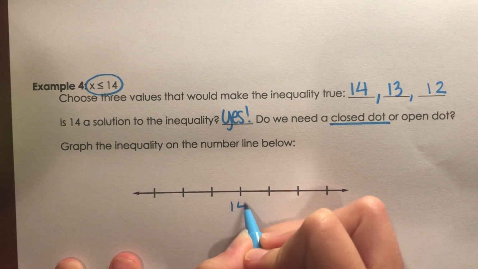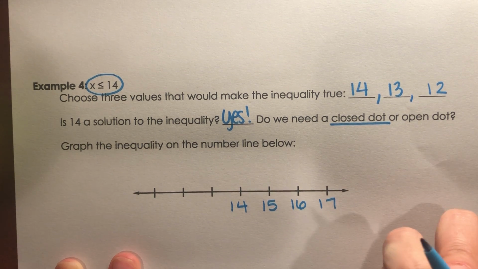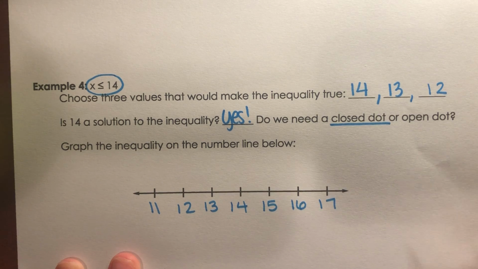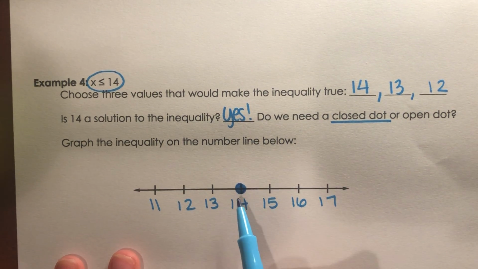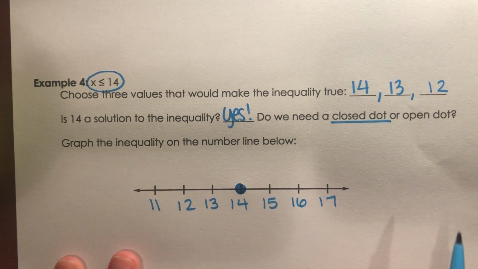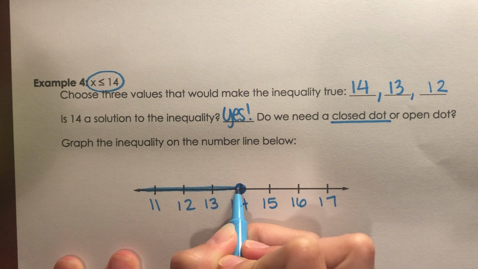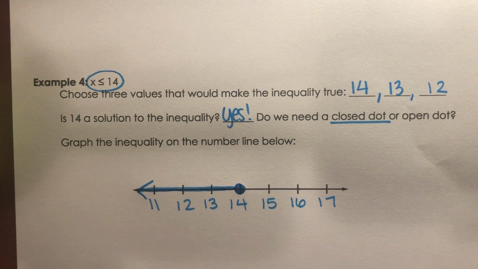So let's label our number line. Okay, and we are using a closed dot on 14 because 14 is included in this graph, and then we are drawing a line for everything that is less than 14. And we draw an arrow to show that this goes on forever and ever and ever.